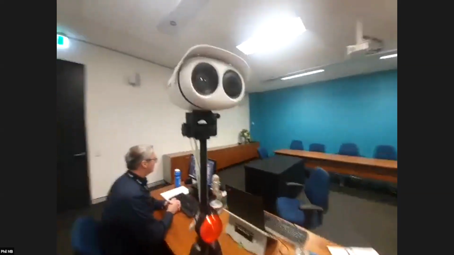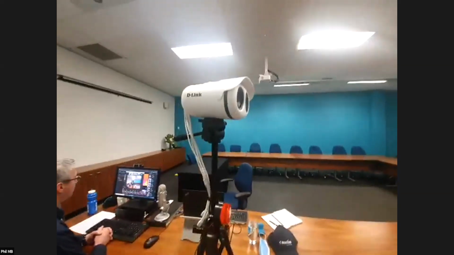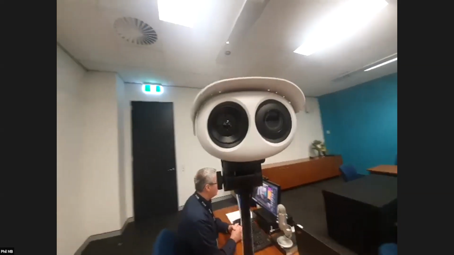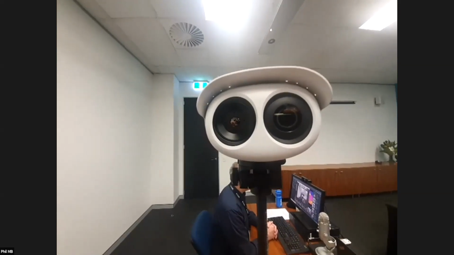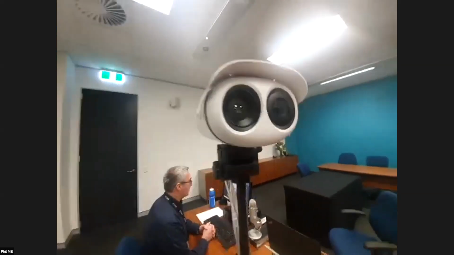So this is the camera, as you can see, mounted on a tripod. It has two lenses. One lens is for the visible spectrum, like your normal surveillance camera would have, and another lens is for the thermal sensor. That's the one which measures the temperature.